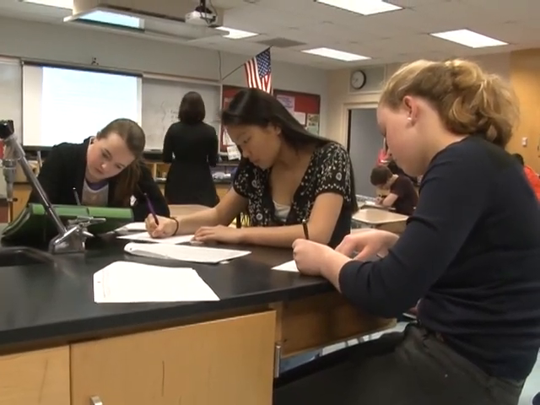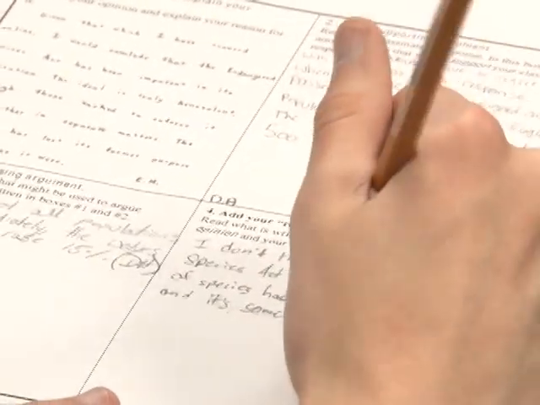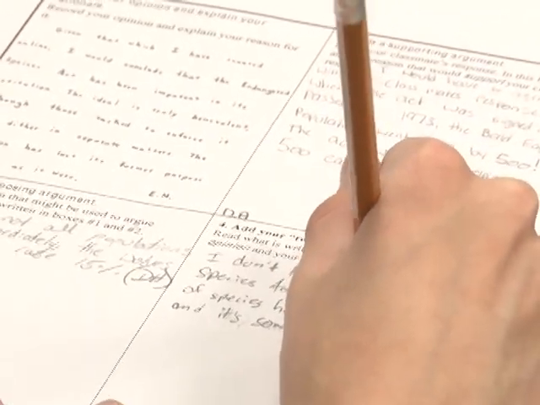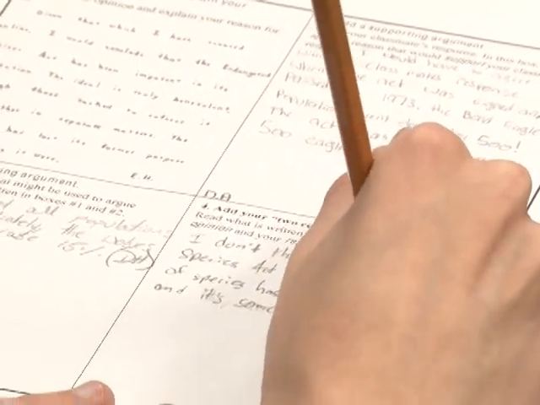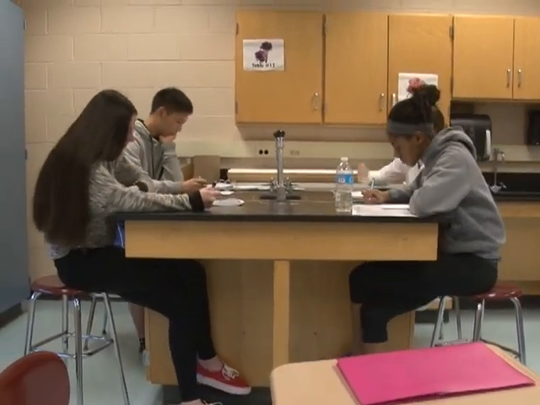I liked that there was a written thought process down on paper where they had to go back into what they read and provide evidence from it, like with a written paper, but I also liked that they were able to look at each other's viewpoints.